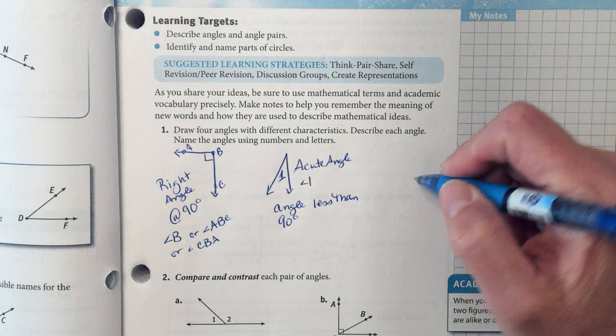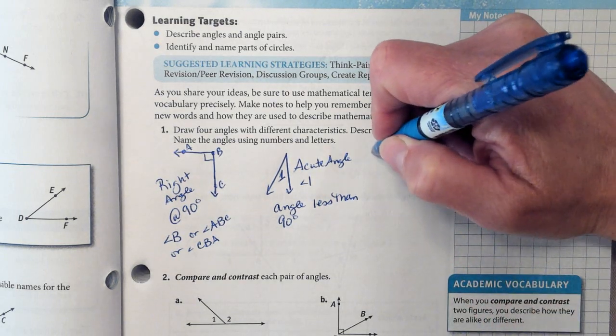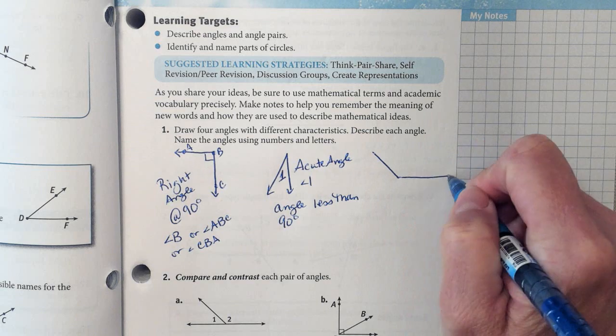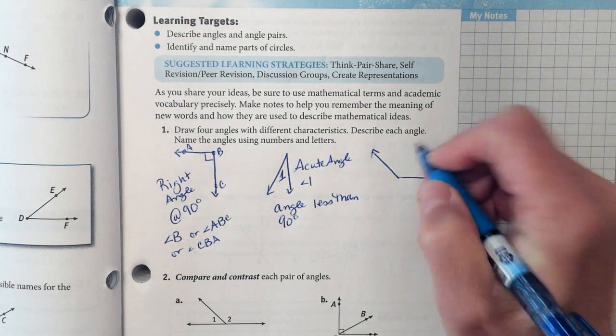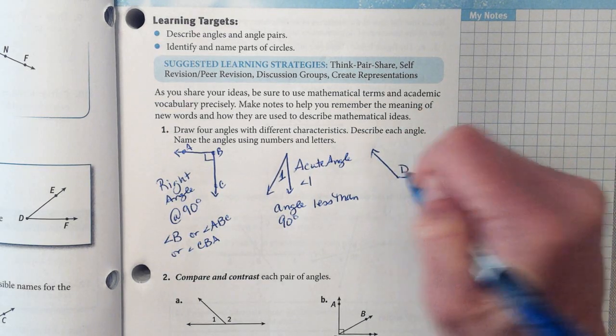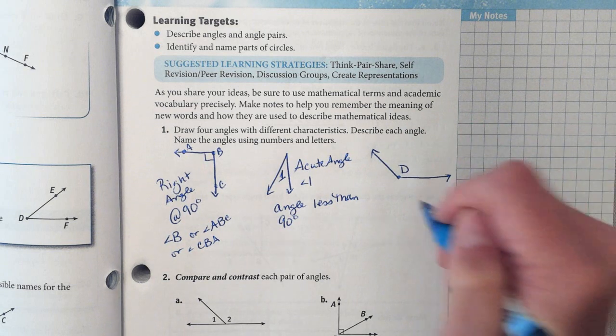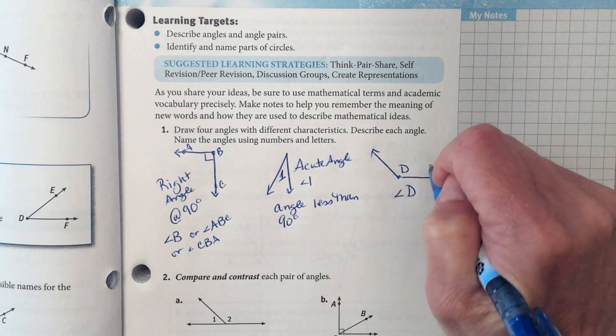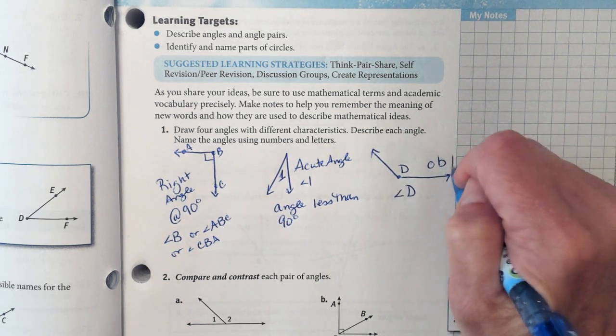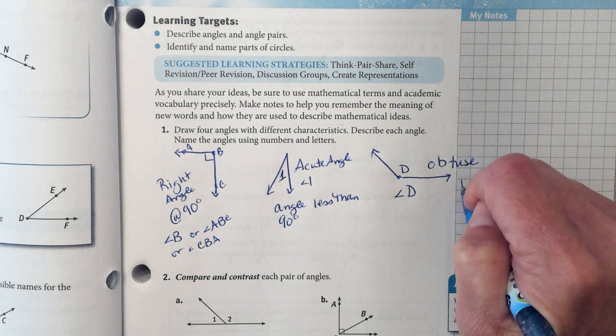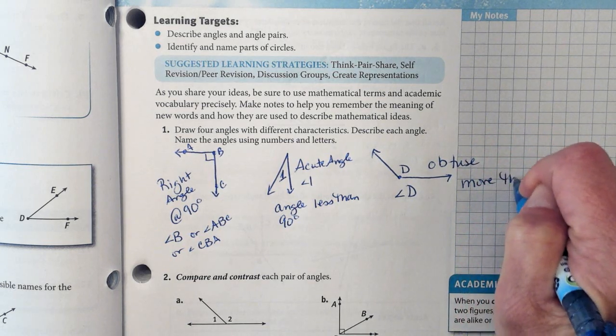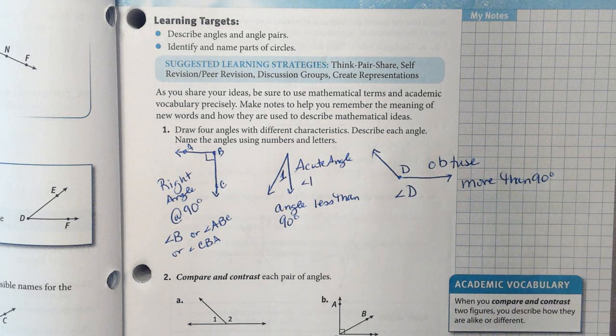I am going to do a different type of angle. I'm going to do a really wide one. And I'm just going to call this point D right there at that vertex. This is angle D, and this is what we would call obtuse. Obtuse means that it is more than 90 degrees.